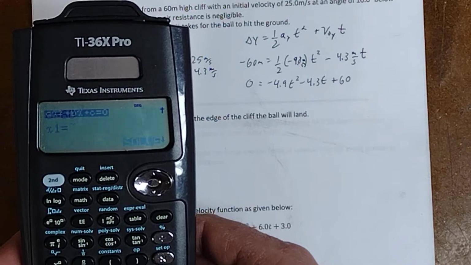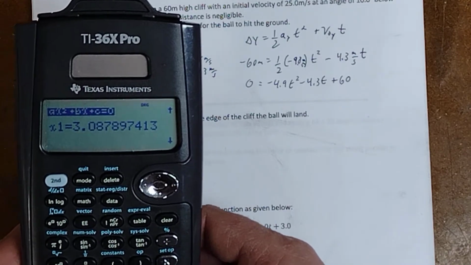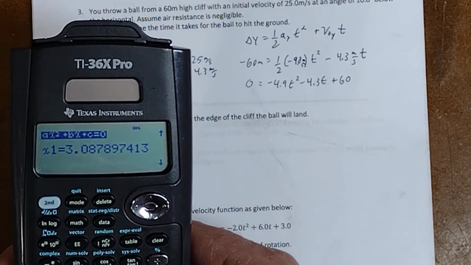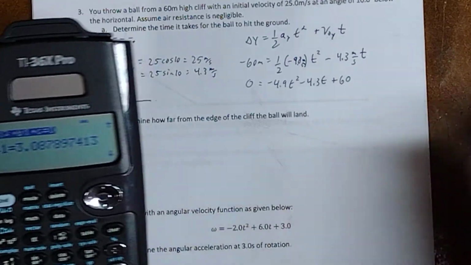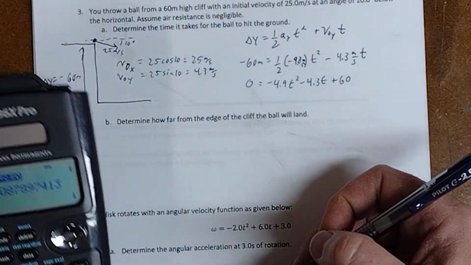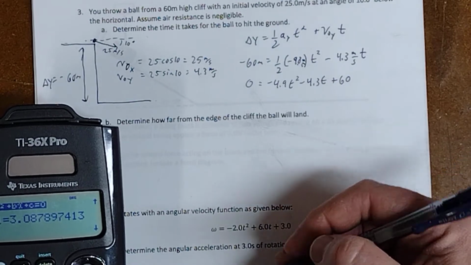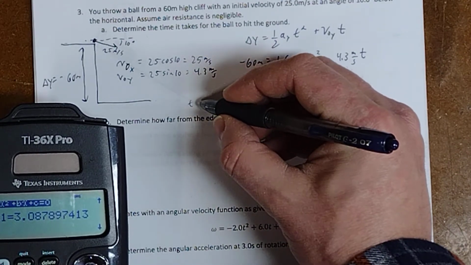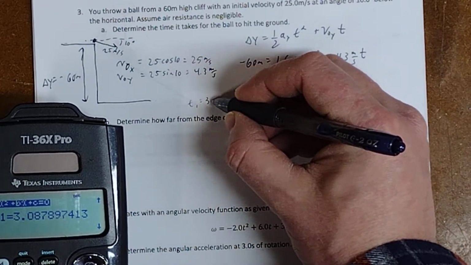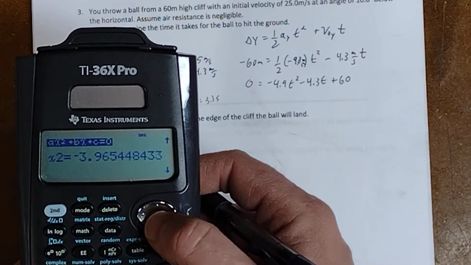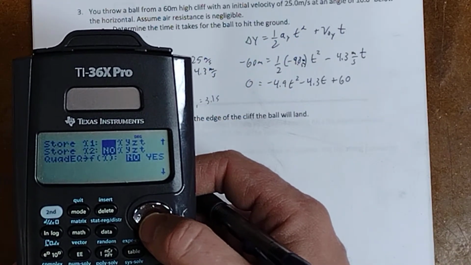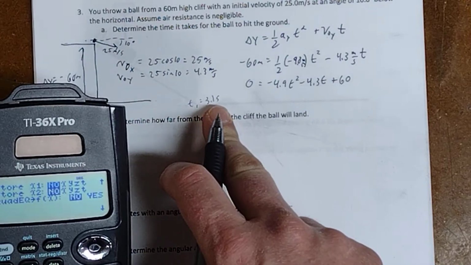And it's doing it. It's giving me a couple different roots here. All right, it's giving me time 1. I'm going to write this down, 3.1 seconds. Negative 3.9. So it must be the 3.1 seconds, right?